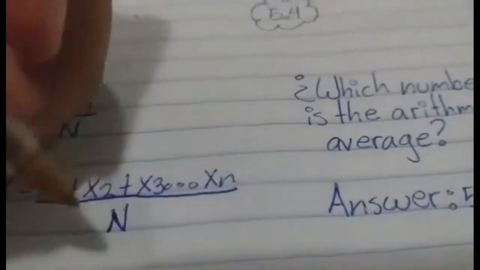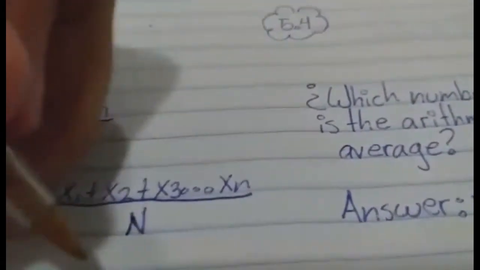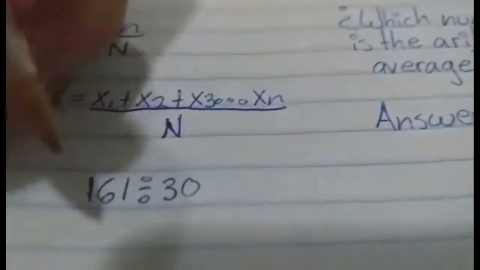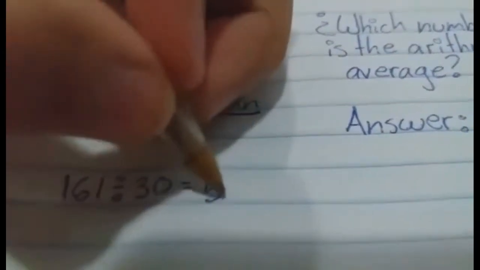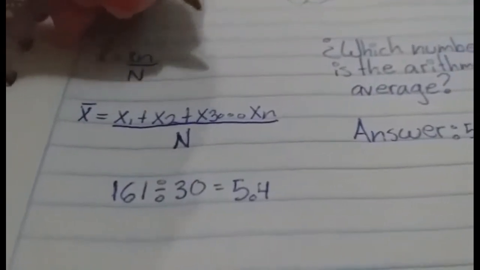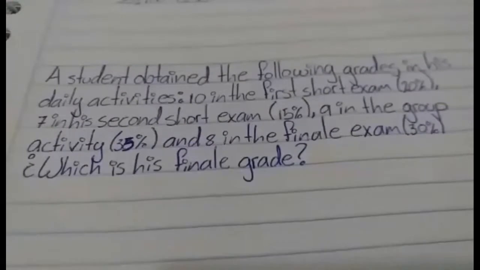In this case, we divide the result by the 30 numbers chosen, and that gives us our 5.4. This is the end of the explanation for the arithmetic average.